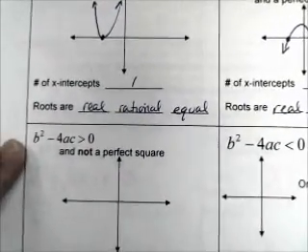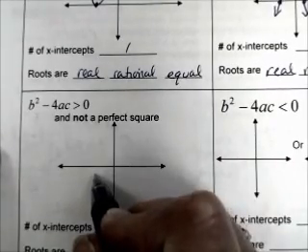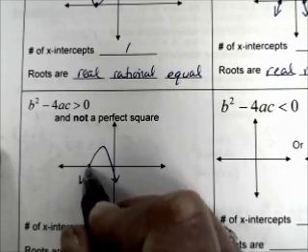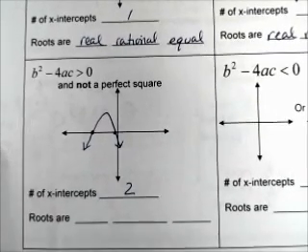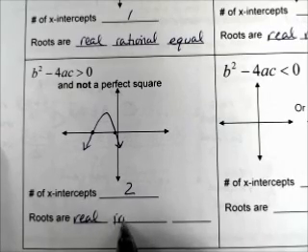If your discriminant is greater than 0 and not a perfect square, you will have 2 x-intercepts, and your roots will be real, but irrational and unequal.